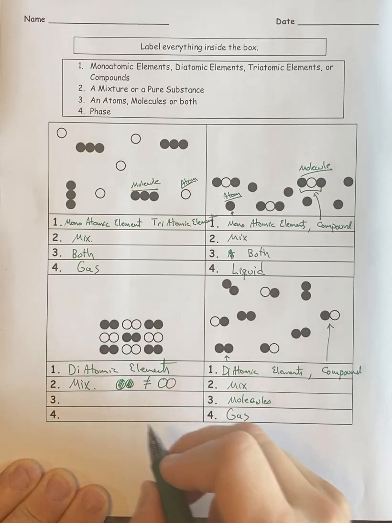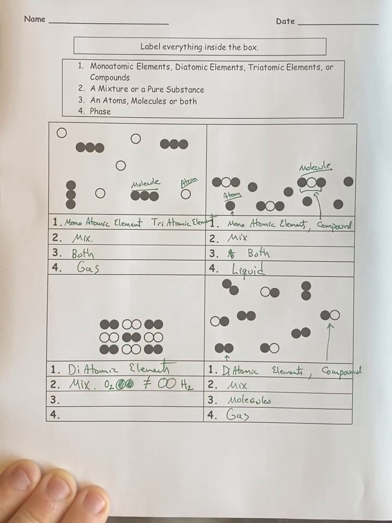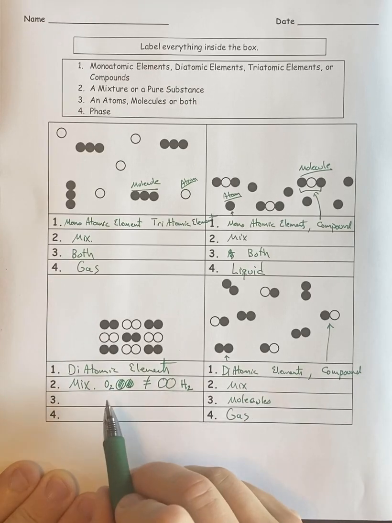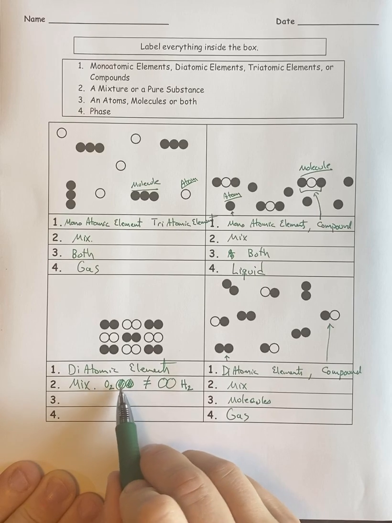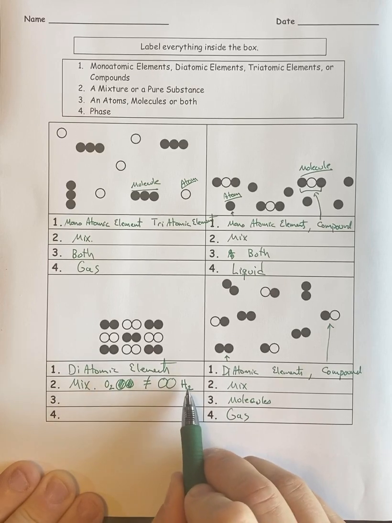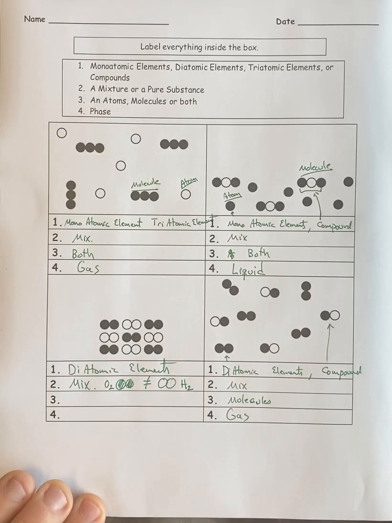That would be like saying I have a mixture of O2 and H2 gas, right? Or if they're in the solid phase, it doesn't matter. If I had O2 and H2 mixed together, well, then it's clearly a mixture because O2, which would be this one, is a different element than H2, which would be that one. So since these are not the same color, then it's still not a pure substance.